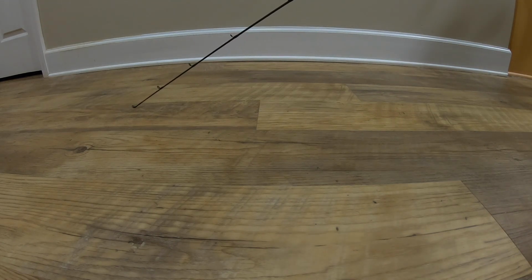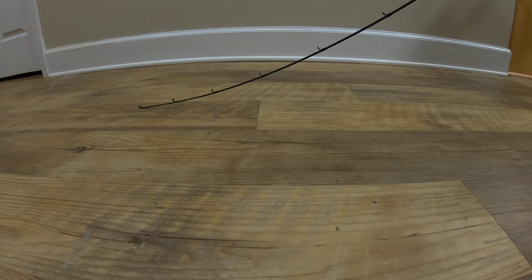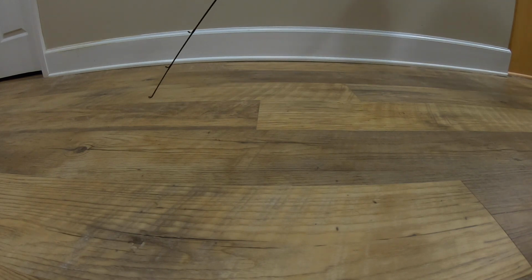This rod is a fast action, and you can see the flex in the rod goes a little bit farther than that extra fast, but still not very far down the blank at all. When I release the power, it bounces back very quickly. That is a fast action tip. The flex of the rod is a little farther from the tip, but it's still a very fast action.